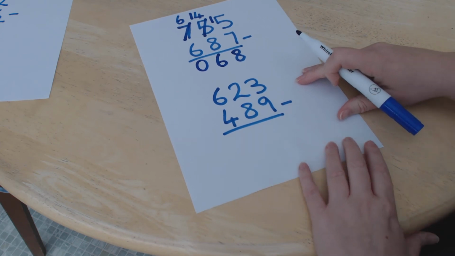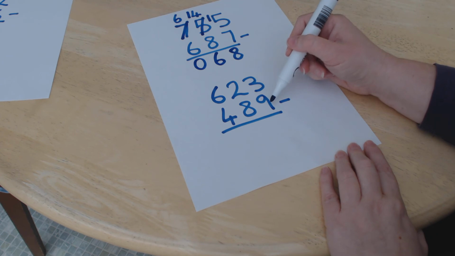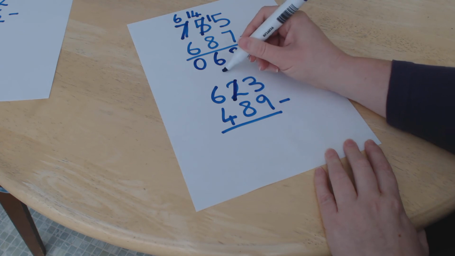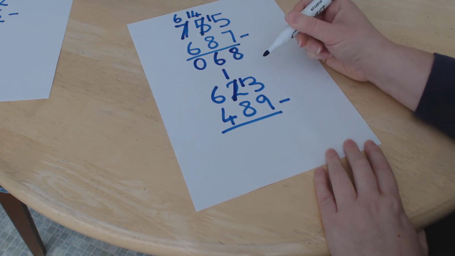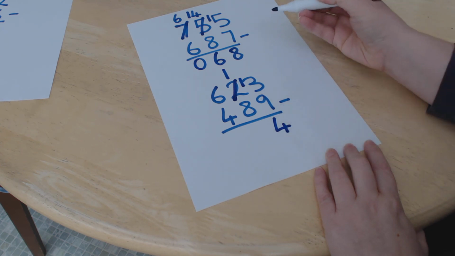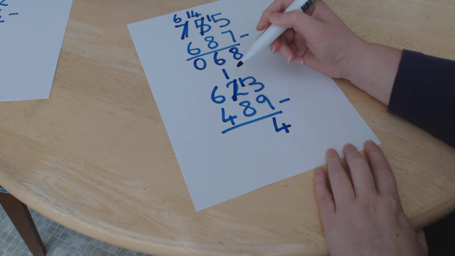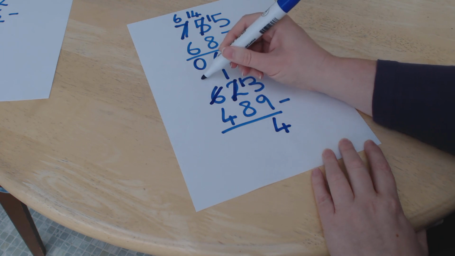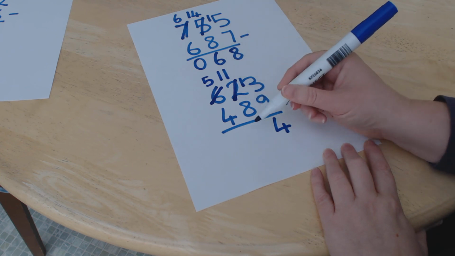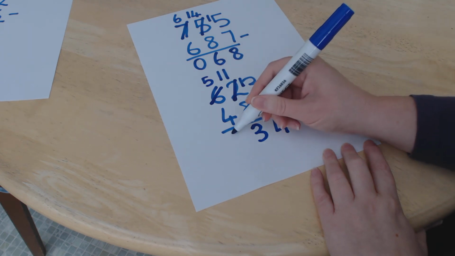So let's do one more example. So here we're starting at this end again. So we've got 3 take away 9. We can't do it, so we go to the neighbour to borrow, like so. Now we've got 13 take away 9, which is 4. Moving on, we've got 1 take away 8. We can't do that, so we need to go and borrow again. Now we've got 11 take away 8, which is 3. And finally 5 take away 4, which is 1.